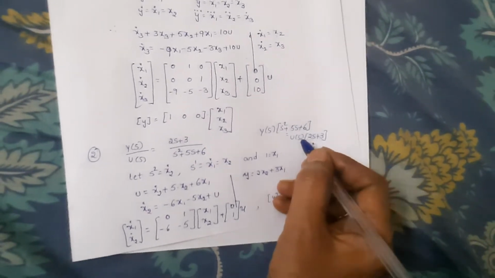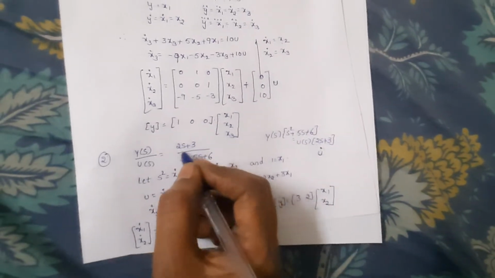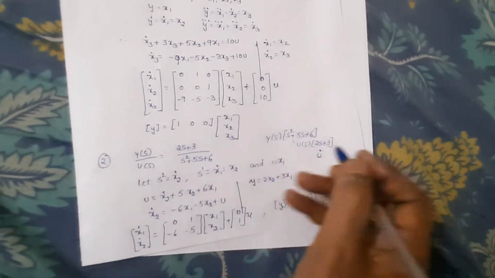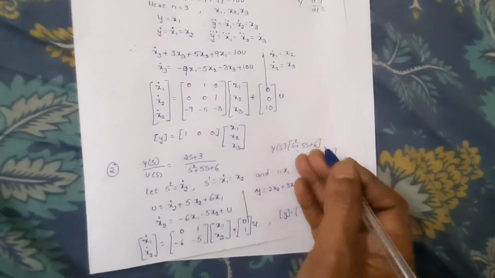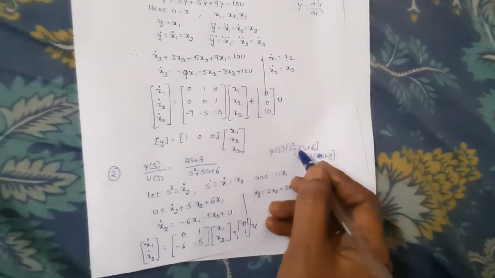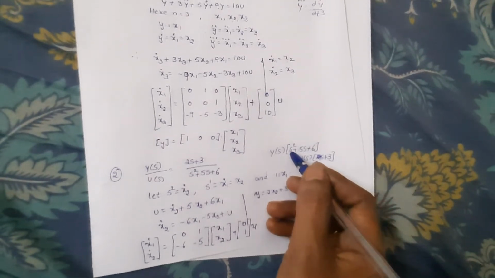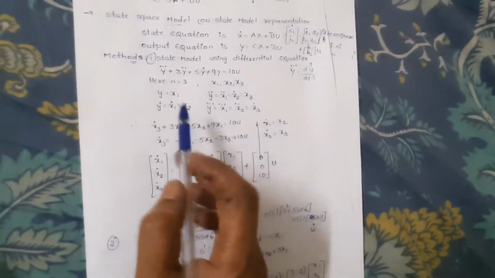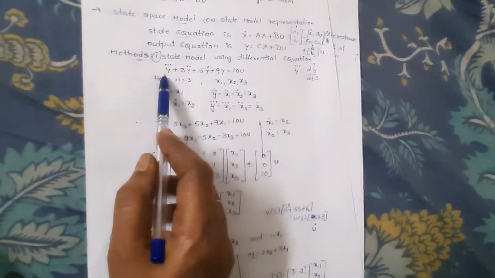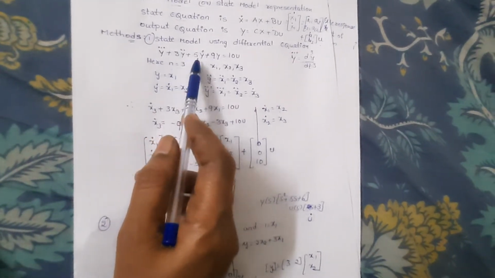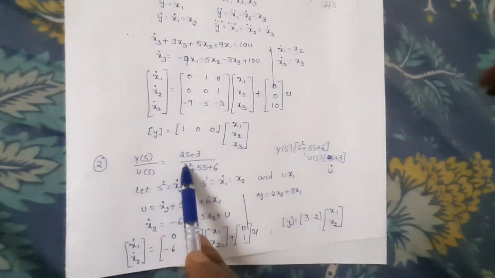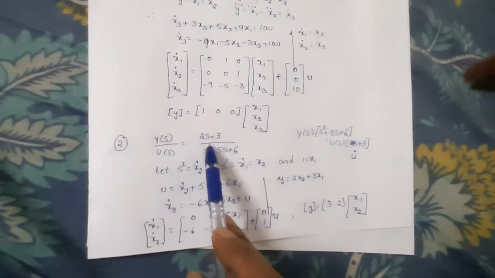If the problem was 3 divided by s square plus 5s plus 6, then you can write u of s into 3. And as usual you can take the inverse Laplace transform and change it into the terms in the same differential manner: y double dot plus 5y dot plus 6y, like that you can write. But here it is given 2s plus 3.